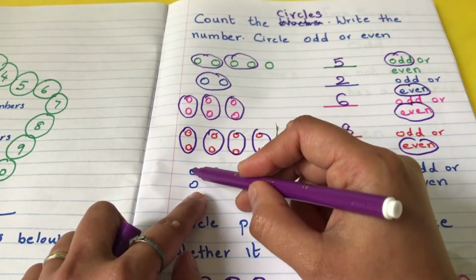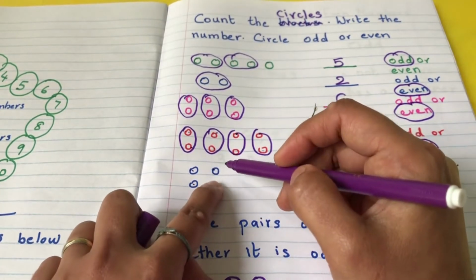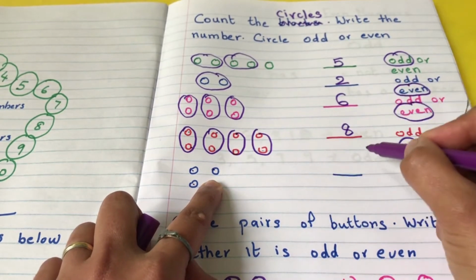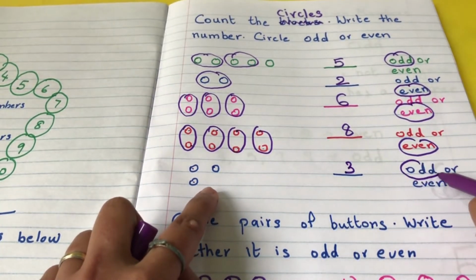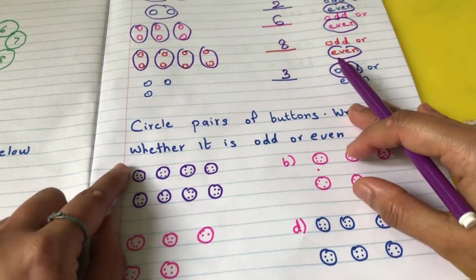Next one, how many circles? 1, 2, 3. But this one has no partner. So the number is 3, but 3 is an odd number. Let's move on to the next activity sheet.